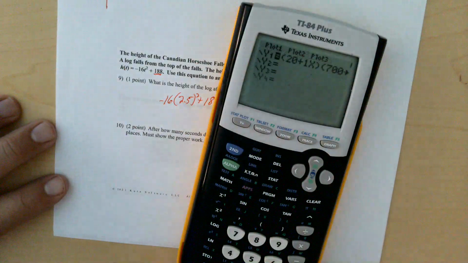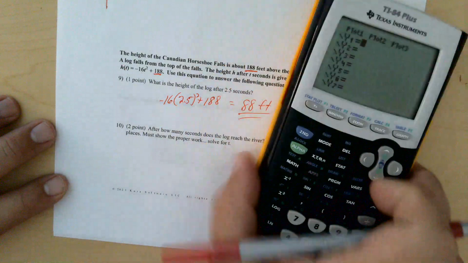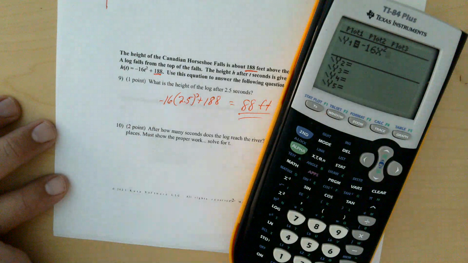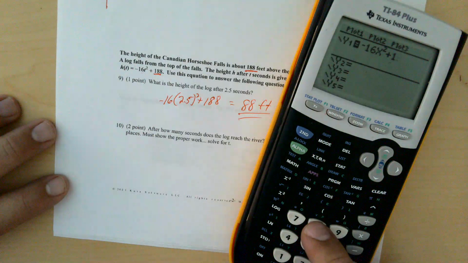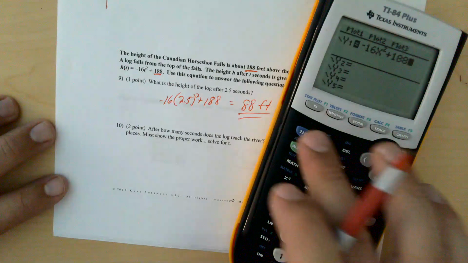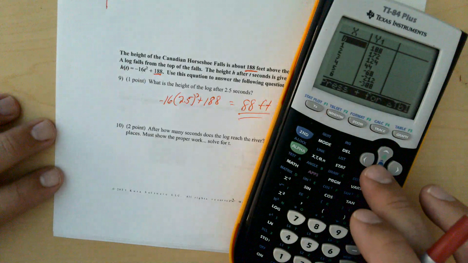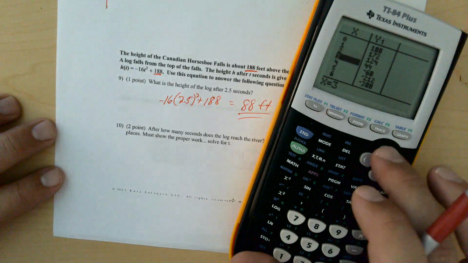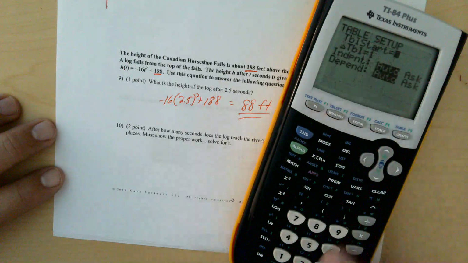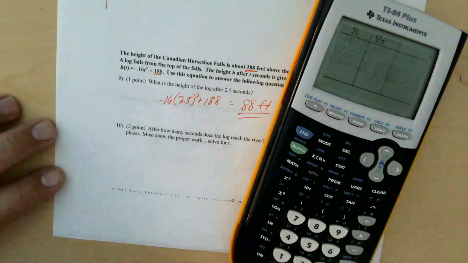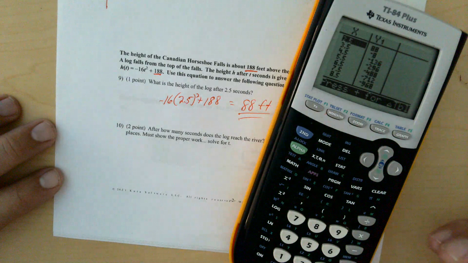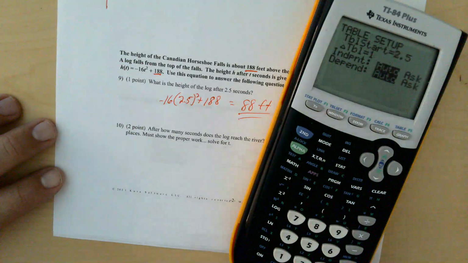Another way you could have done this is go to the y equals screen, type in negative 16x squared, and then, in this case, 188, but depending on your version, this will be a different number. Now I could look for 2.5, which I currently won't see because my table skips over the 2.5. But remember, second window, I can have my calculator tell me after 2.5 seconds, we can see that same answer, 88. So two ways of doing it.